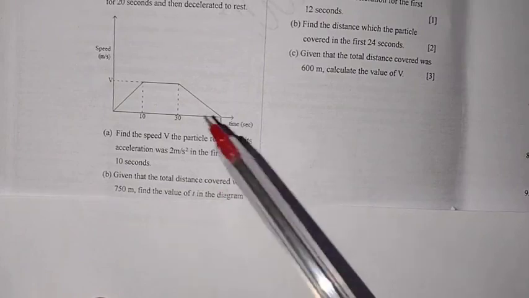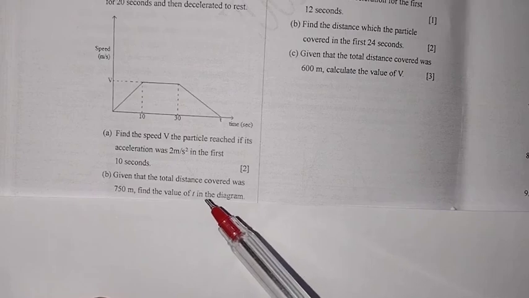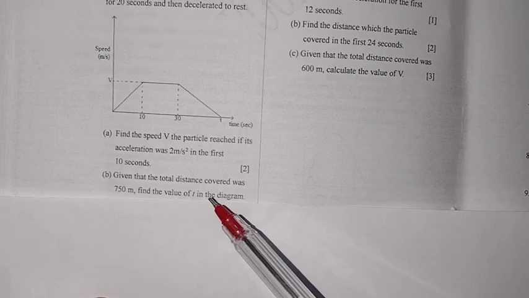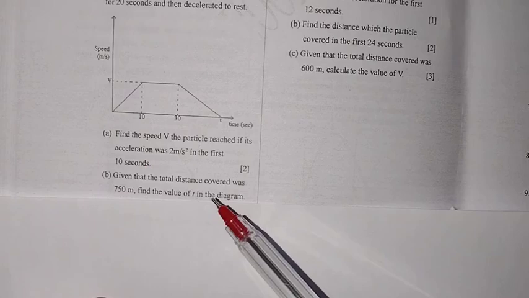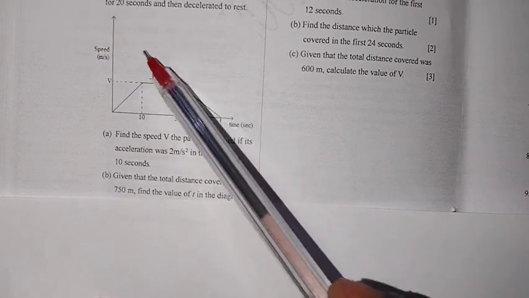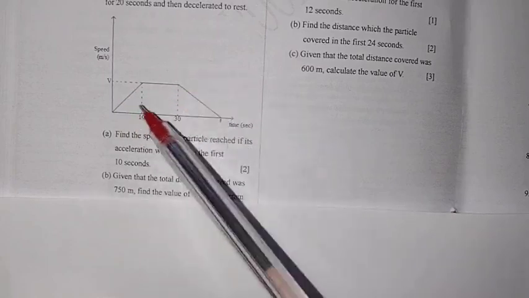So in this presentation I want us to answer this question right here. The question reads, the diagram below shows the speed time graph of a particle. The particle started off from rest and accelerated uniformly for 10 seconds. It then traveled at a constant speed for 20 seconds and then decelerated to rest. So this is the particle. Okay, this is the diagram showing the speed time graph of a particle.